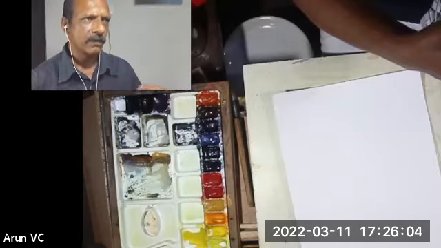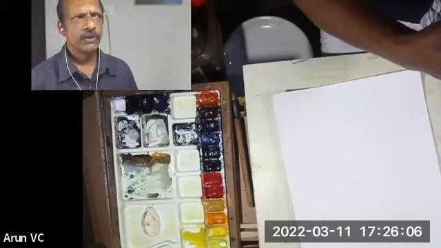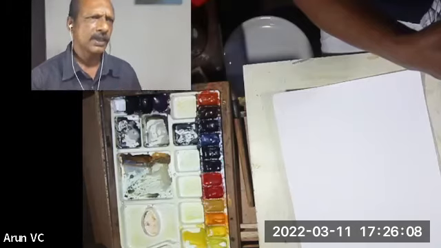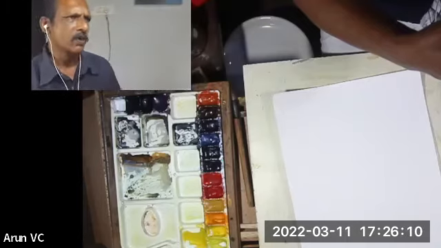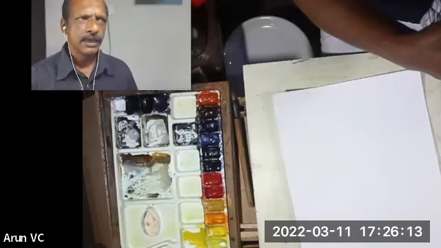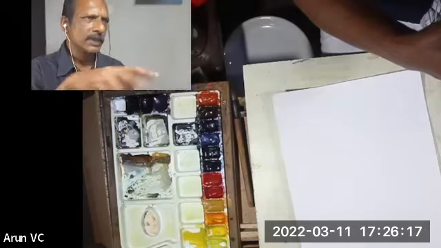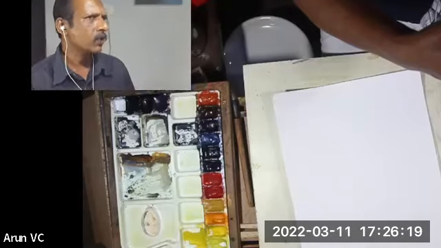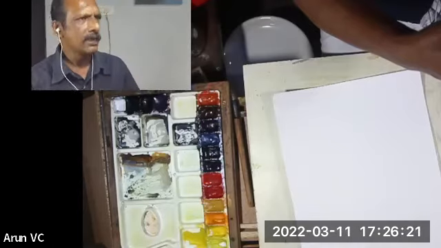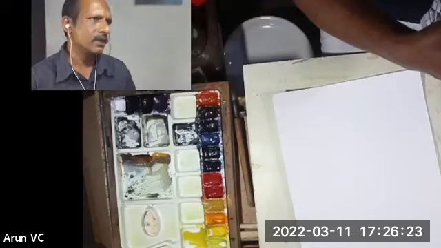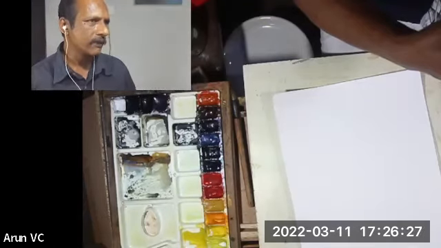When they make a watercolor paper, mostly watercolor papers are made of cotton. These professional watercolor papers are made of 100% cotton. Then in the pulp form, they use a kind of glue. They mix the pulp with some kind of glue, and after the paper is made, they coat it with a type of glue. So that is very, very important.